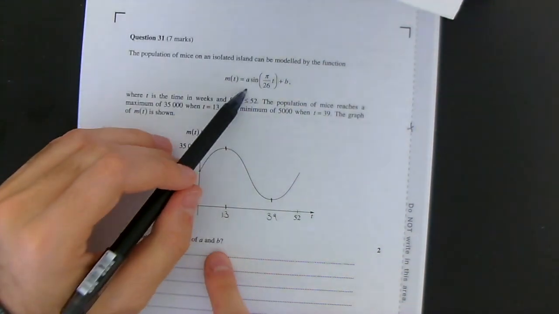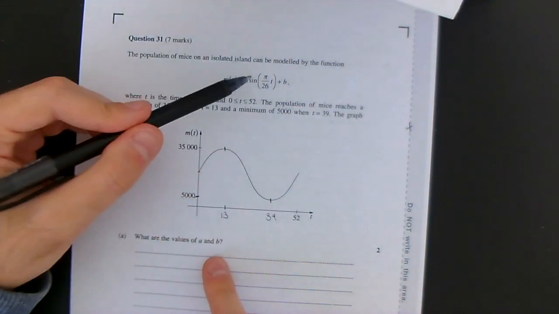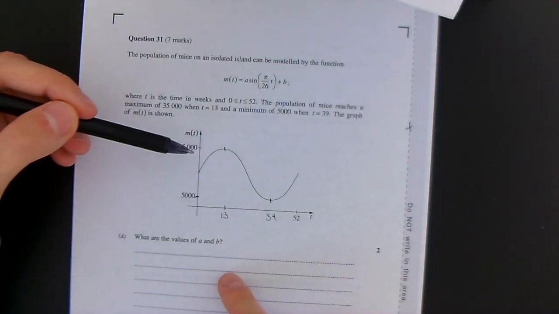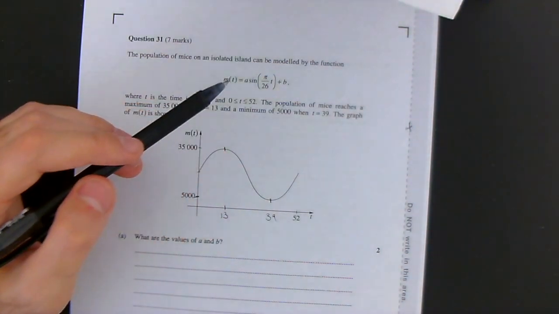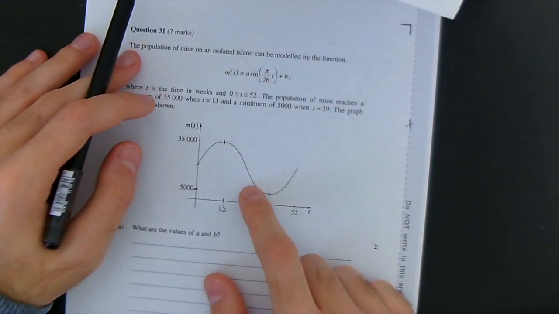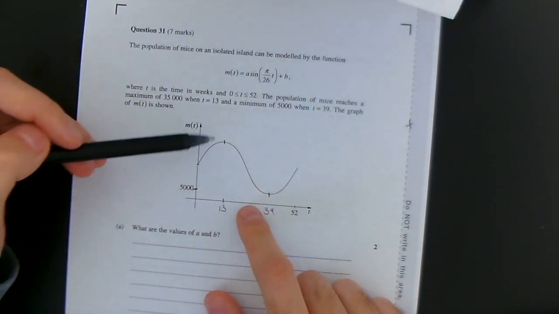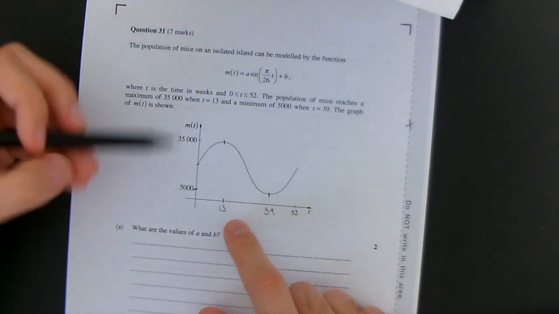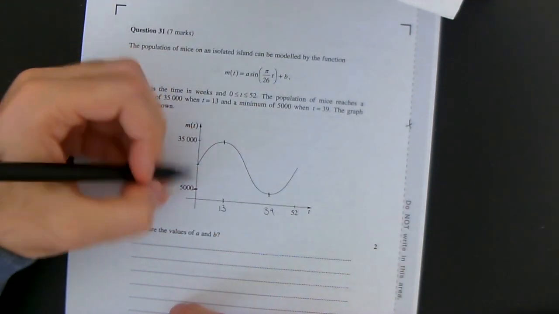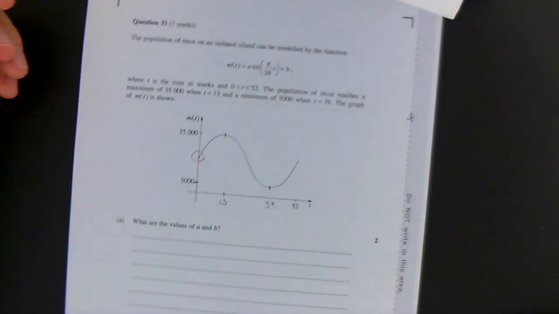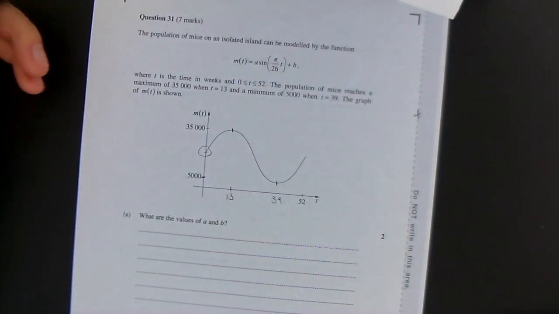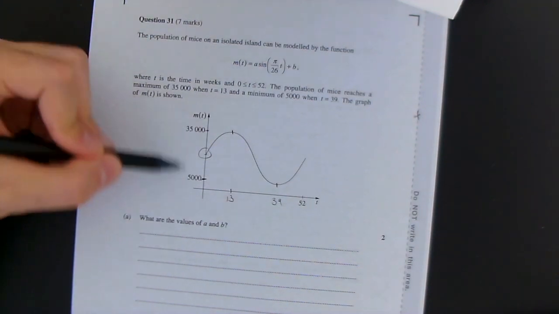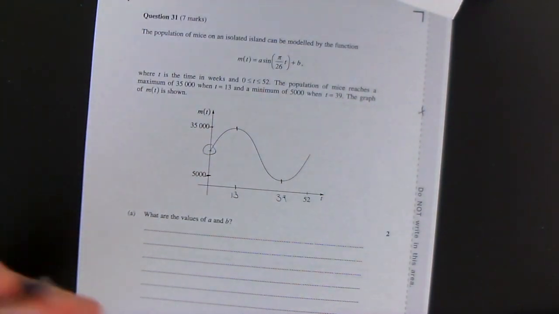So the question then says, what are the values of a and b? Well, what we need to know is that a is our amplitude of the graph, and b is our center line. So if b is our center line, then where is our graph centered around? We can see it's centered around this point. And how we calculate that is, if we take our maximum and our minimum, it's always going to be in the middle of those 2 points, or in other words, the average.